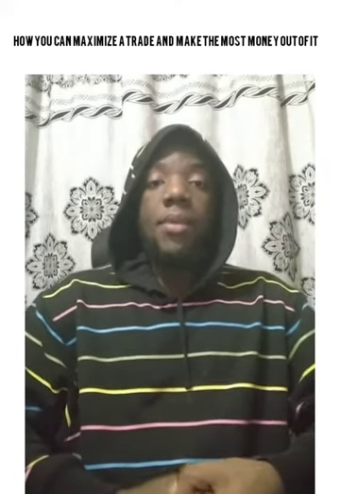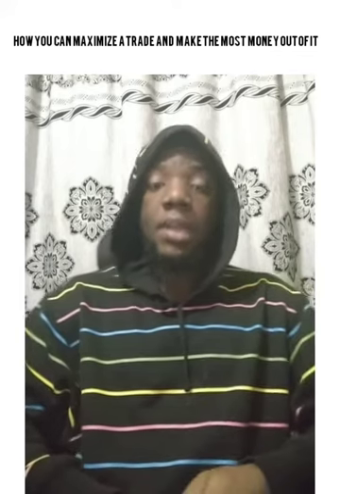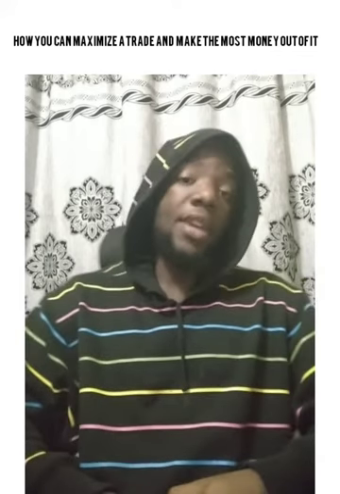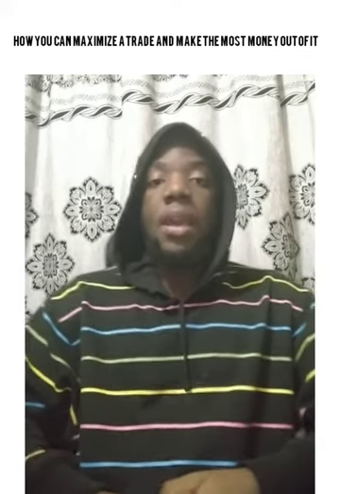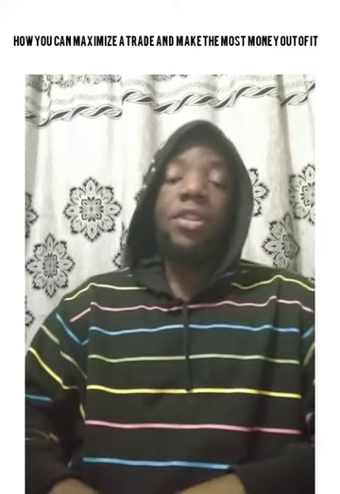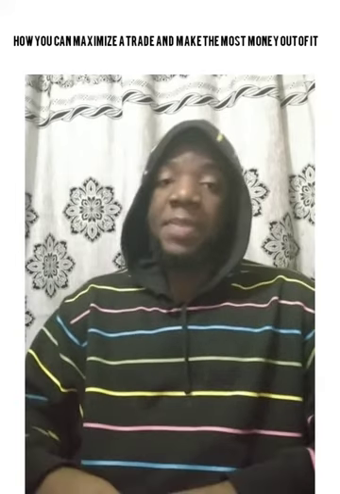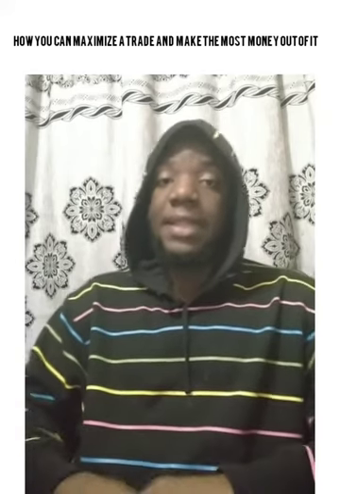Now, there are three types of entries I use when taking trades, and I'll list them out for you. Number one is the swing entry. That is basically swing trading. When you're taking a swing trade, you want to have a smaller lot size. You're not going to use your usual lot size, so you can halve it or even go below half, or cut about 30% off, depending on how big the lot size is.